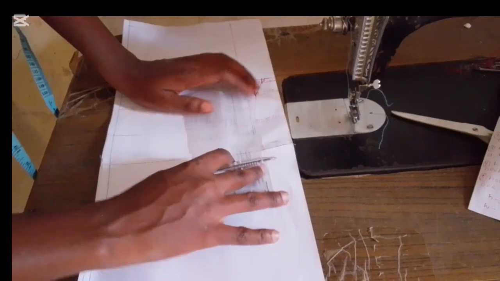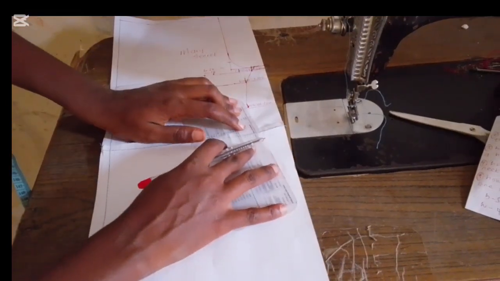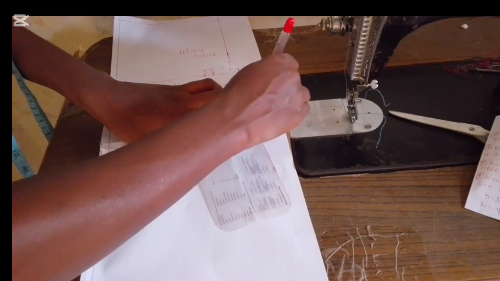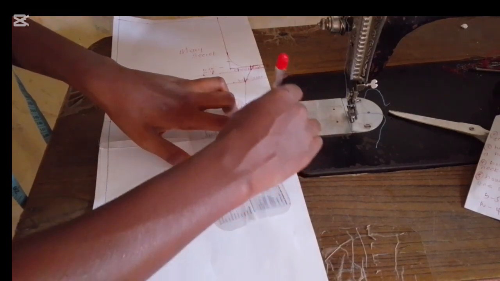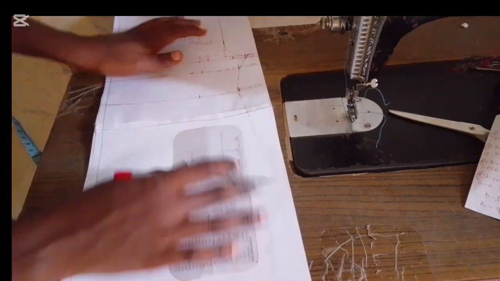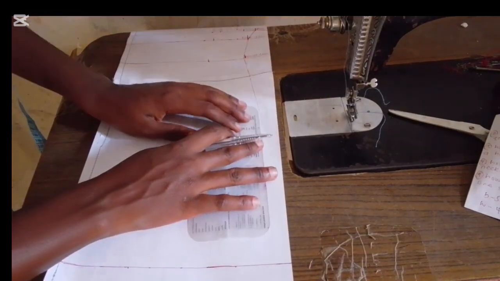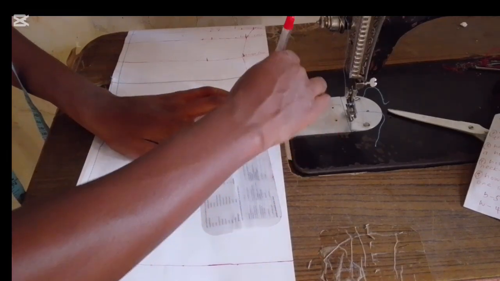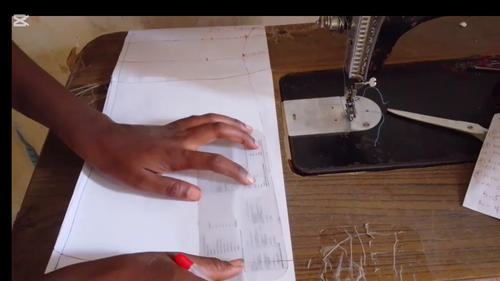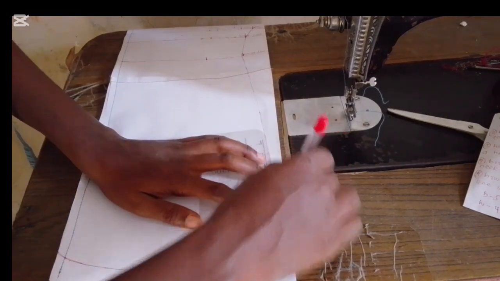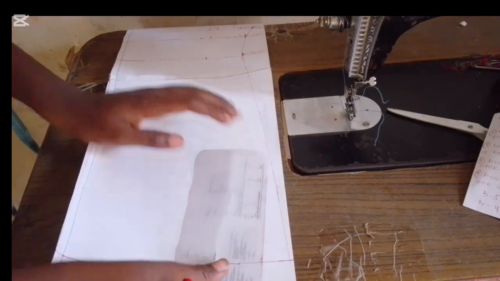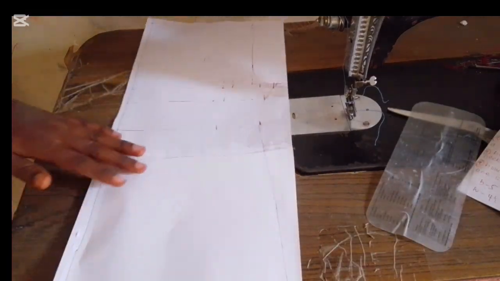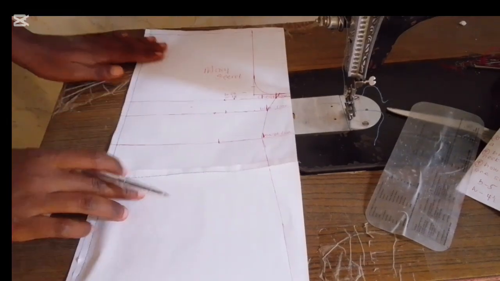So from here, I'm going to be taking it down, because it's free. So I'm taking it in there. I'm taking it down, down, down. Good. So as you can see, I have taken it down.